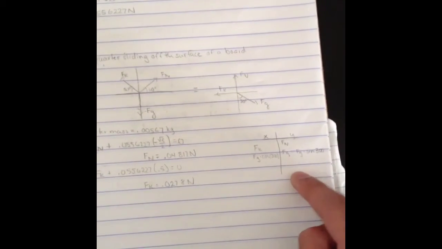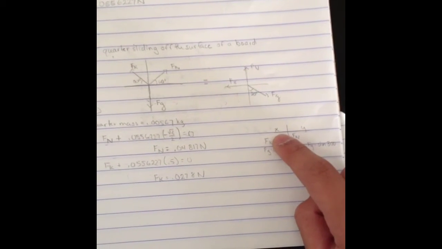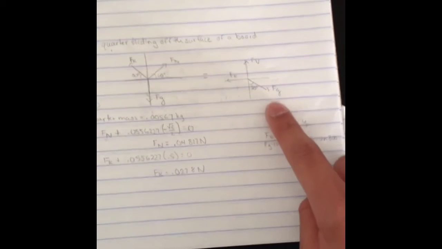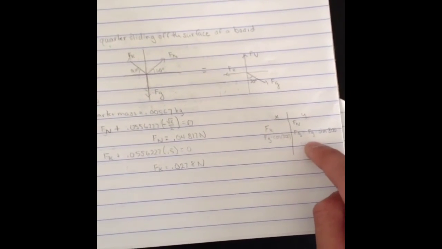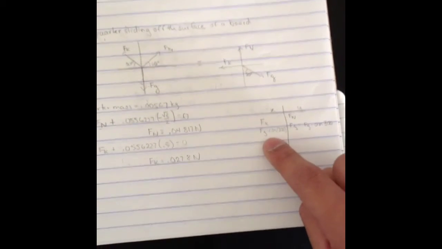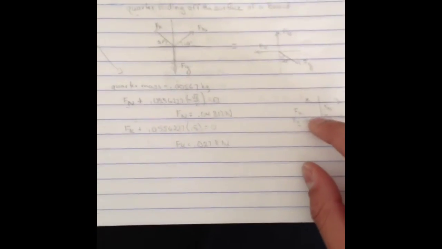First, we set up our x and y table. We don't know what the normal force or the force of kinetic friction is yet, so we leave it as this. But we know that since there's an angle and we know the force of gravity already, we just multiply the force of gravity times sine of 300 degrees right here, and force of gravity times cosine 300 degrees for the x and y components.